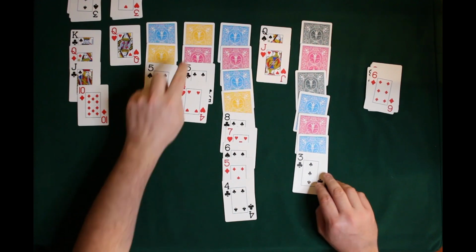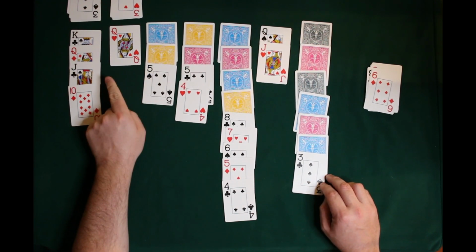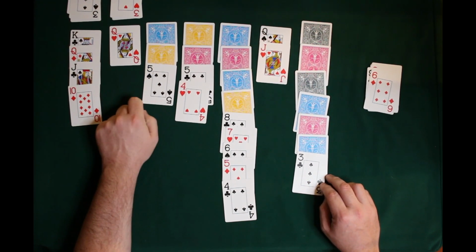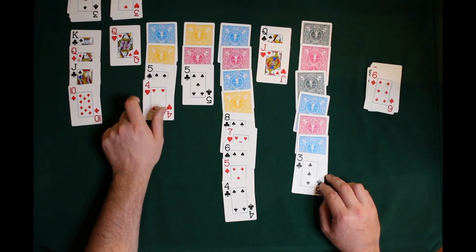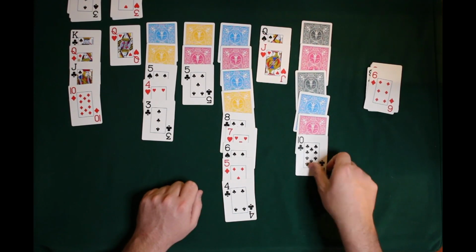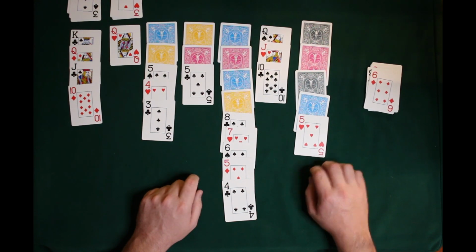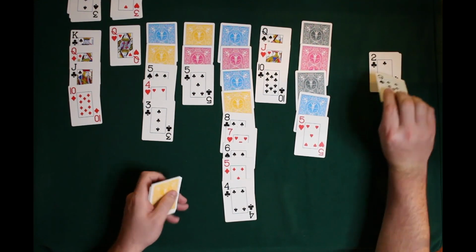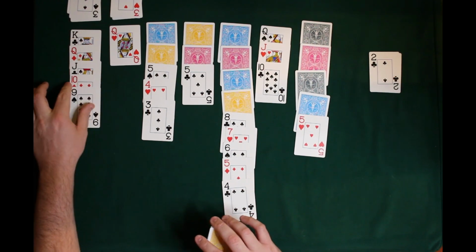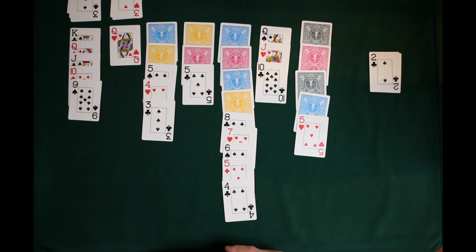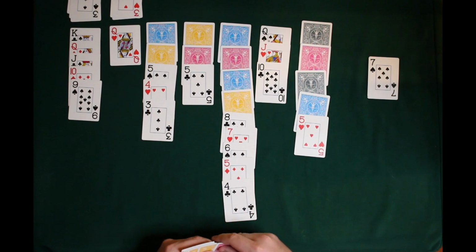We find a 10 of diamonds, which will go on the jack of clubs because they are opposite color. Opposites attract in this game. And we also have that 3 of clubs that I can move onto that 4 of hearts. That shows a 10 of clubs, which can be moved onto that jack of hearts. I now have a 5 of hearts, but nowhere to put it, so I'm going to go ahead and redeal. Find a 9 of spades, so I put that with the 10 of diamonds.